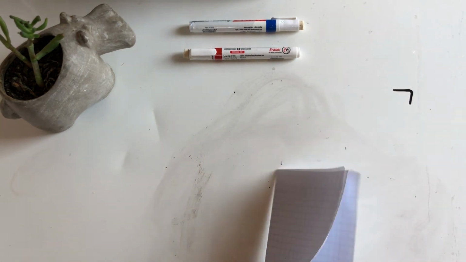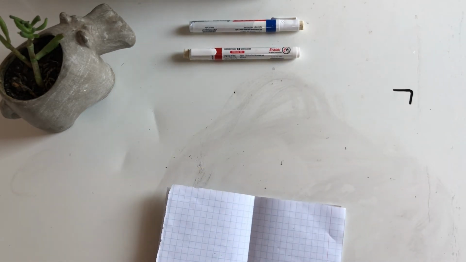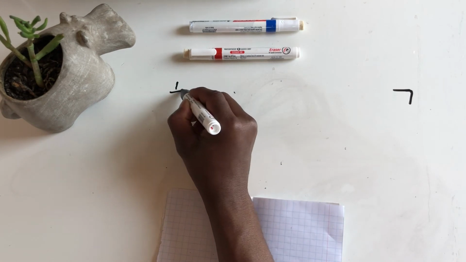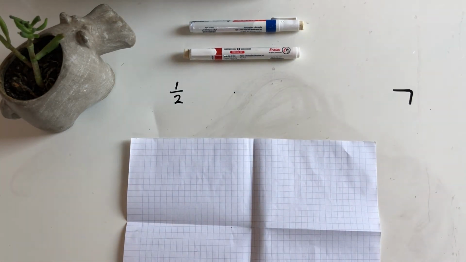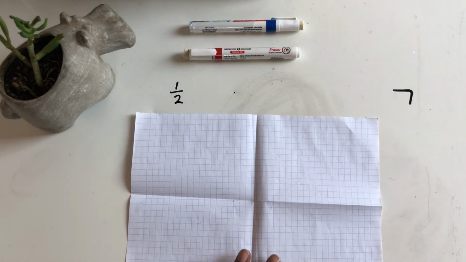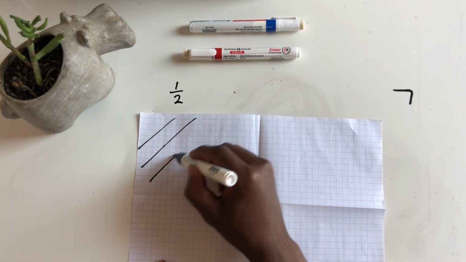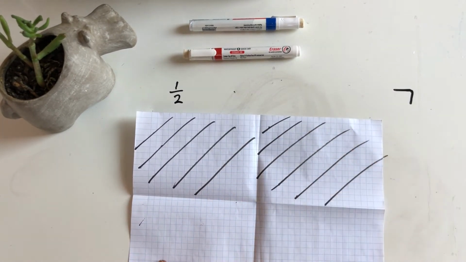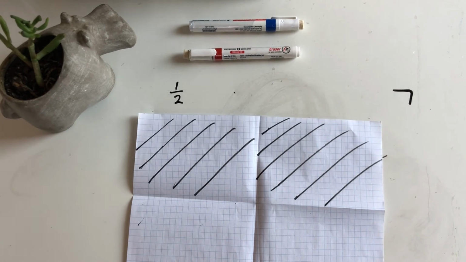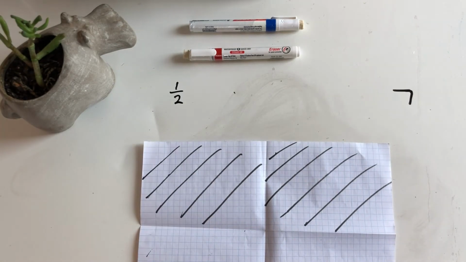Okay, so if I was asked to shade half this shape, I would shade how many of these boxes? Right, the correct answer is 2. Okay, so just quickly, let's do that. That's 1. So we've shaded half the shape and the fraction is represented as it is right there.